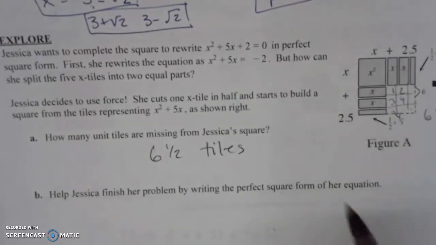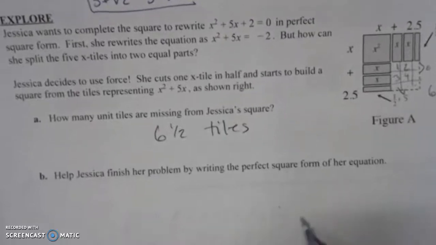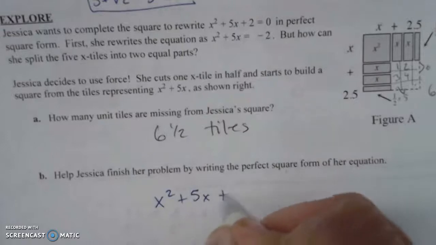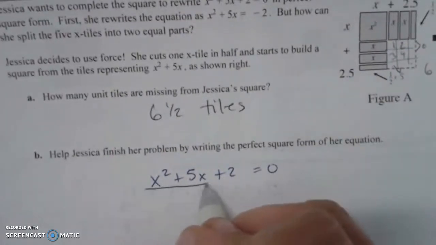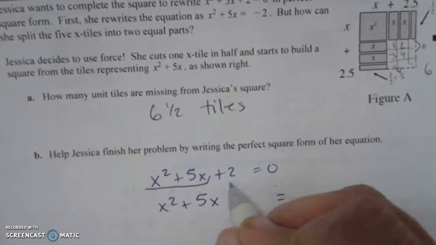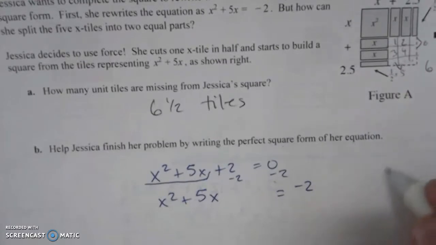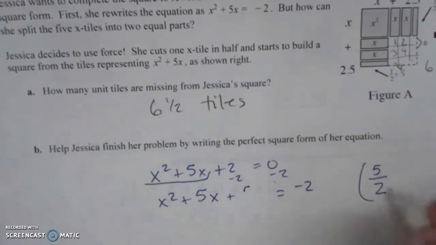Since you don't have algebra tiles at home, we're just going to keep doing the algebraic method, which I love more anyway. We're going to go x squared plus 5x plus 2 equals 0. Remember, we're just going to focus on this part right here: x squared plus 5x. Move this 2 over to the other side, -2. We're going to open up that space. And what is half of 5? That's 5 divided by 2, which is 2.5, but I'm just going to write it as 5 halves.